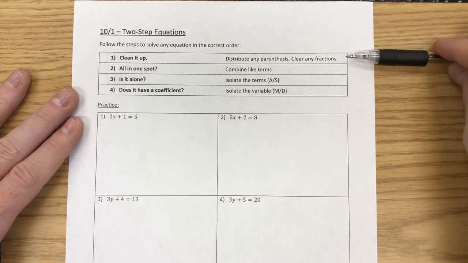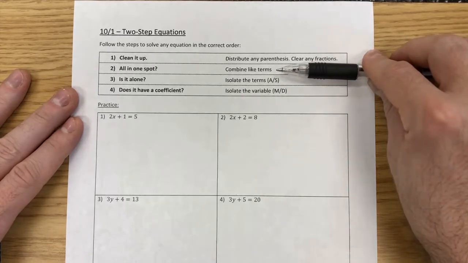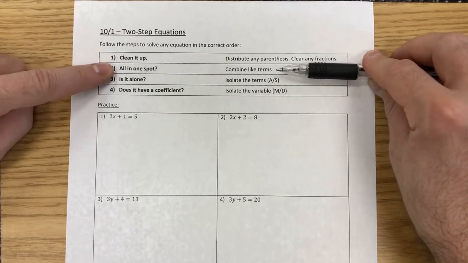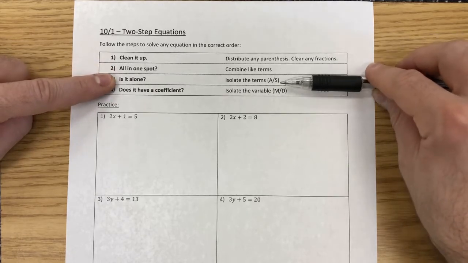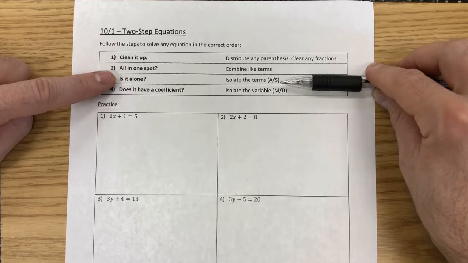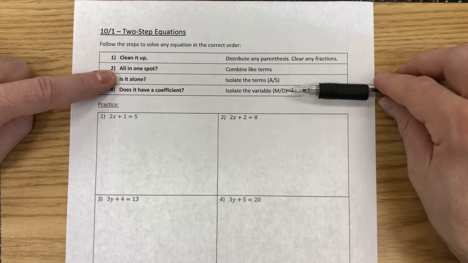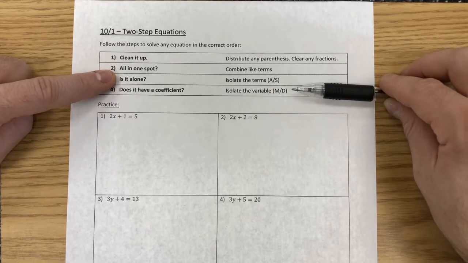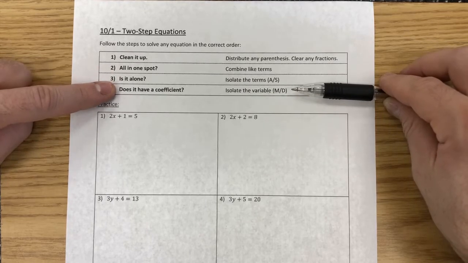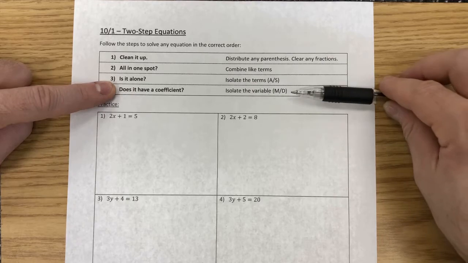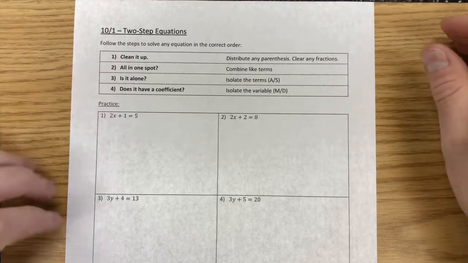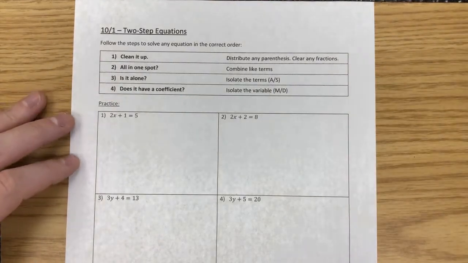We want to clean it up by getting rid of parentheses and fractions. We want to make sure we combine all like terms by asking ourselves, is the variable all in one spot? Then we want to move into isolating the term by asking, is the variable alone on that side of the equation? And then we want to end with, let's isolate the variable by asking, does it have a coefficient? If so, undo it via multiplication and division. So let's take a look at what we have today.